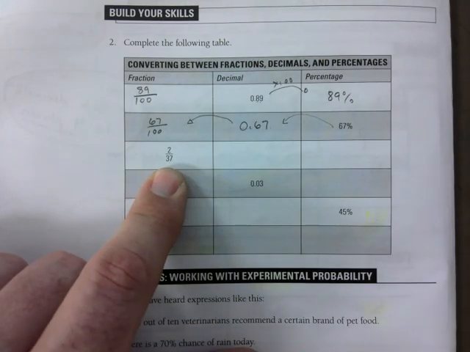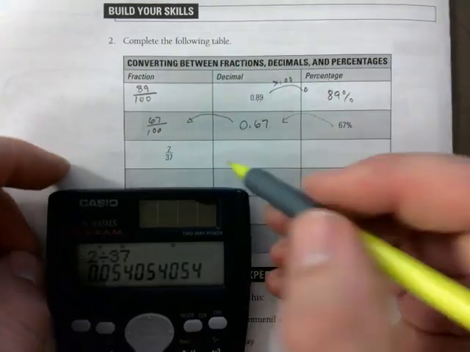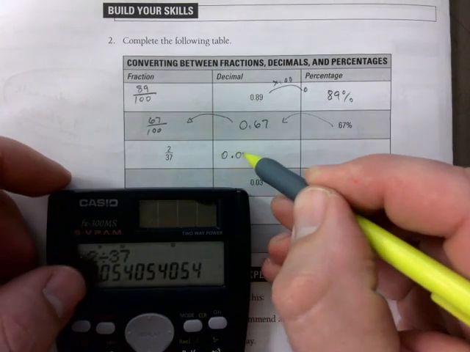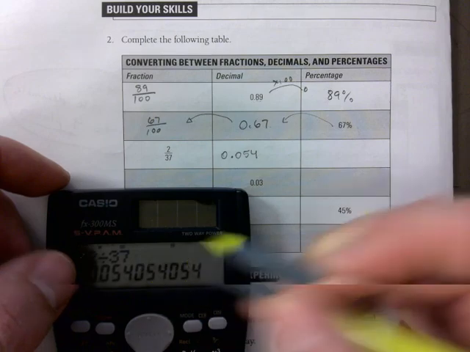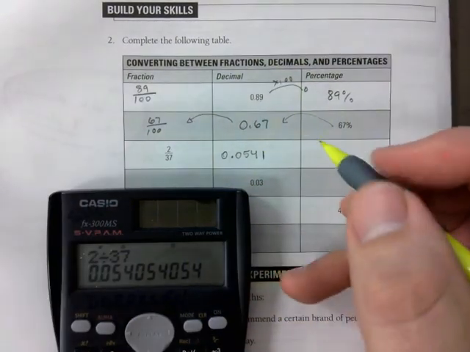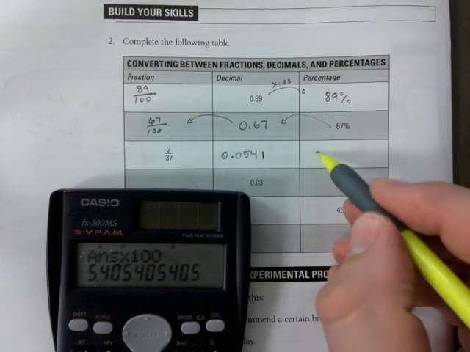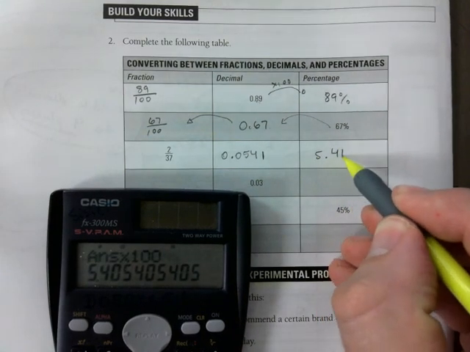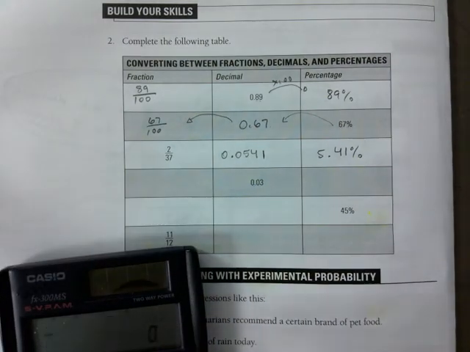2 over 37. Let's see how you did with this one. It's a very small number, so you go 0.054, and that 0 turns into a 1, right? So that's 4 decimals there. And then multiply that by 100, you get 5.41%. So you got to be comfortable with small numbers as well.